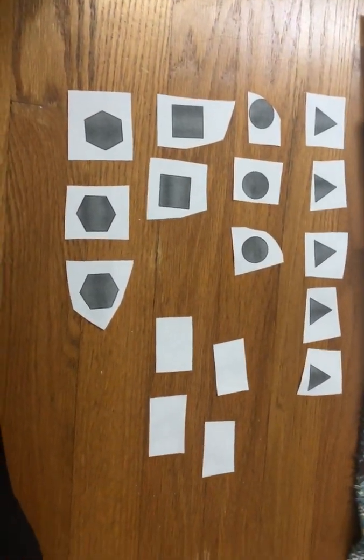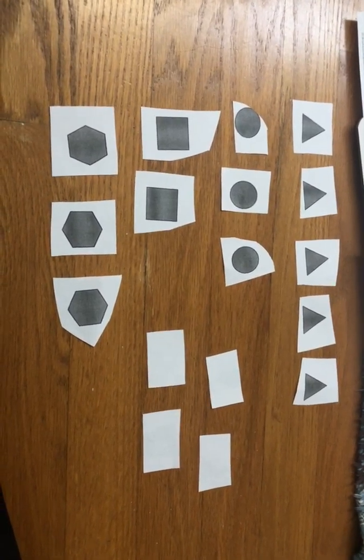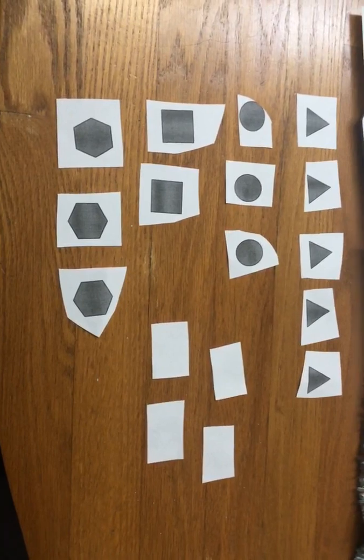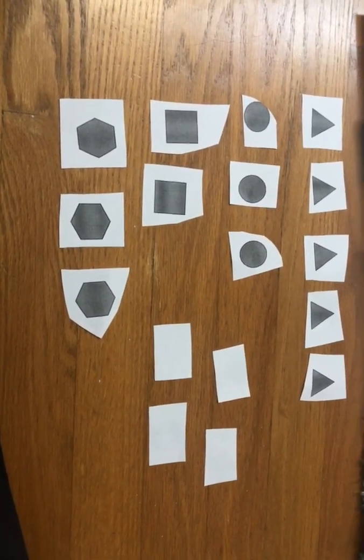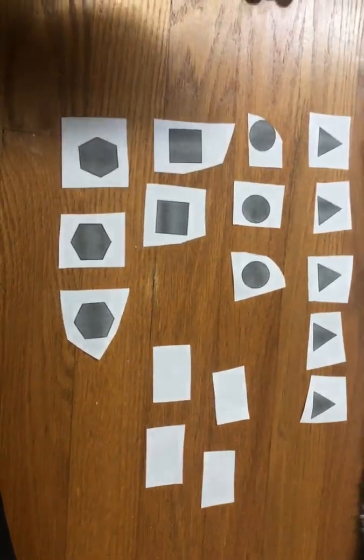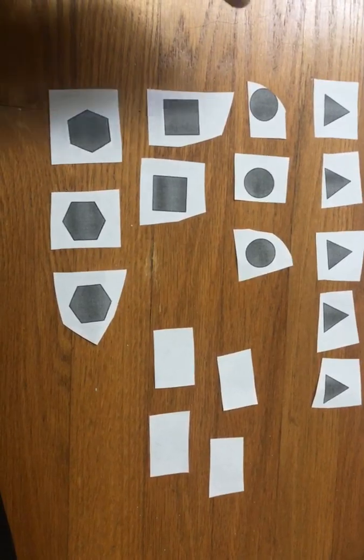Well, today we're going to use these shapes and talk about the words more, less, and fewer. The word more means that there is bigger amounts of that. So as we look at these shapes right here, which one do you think has more?